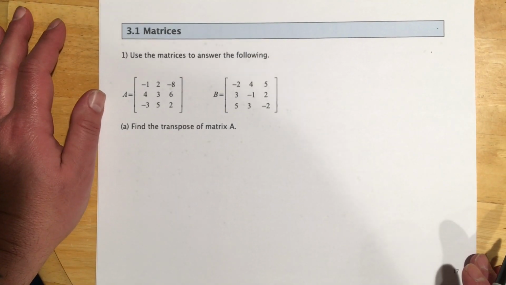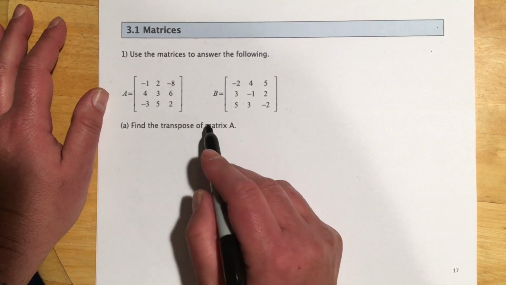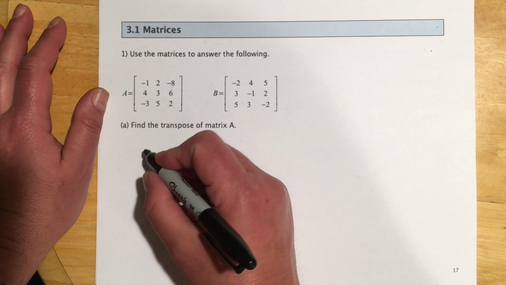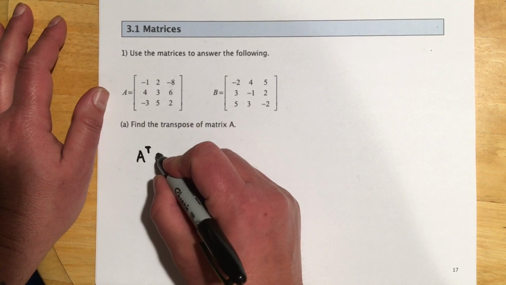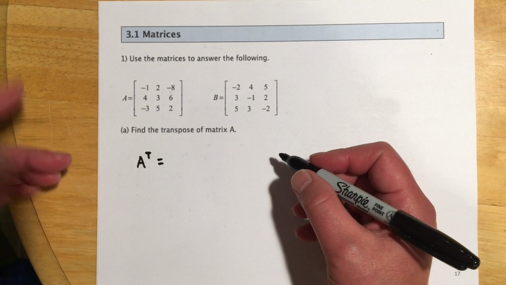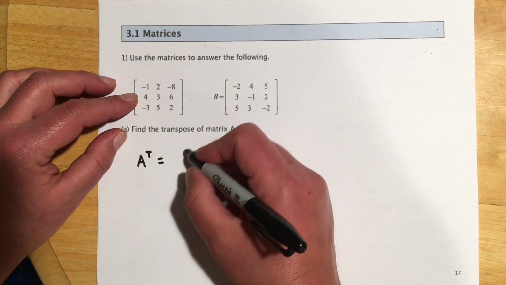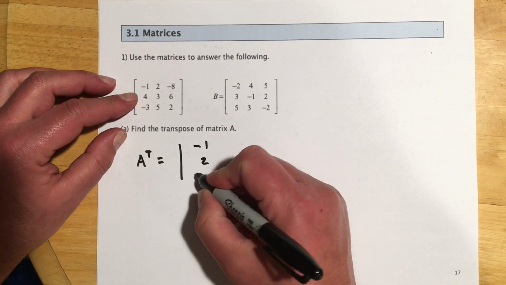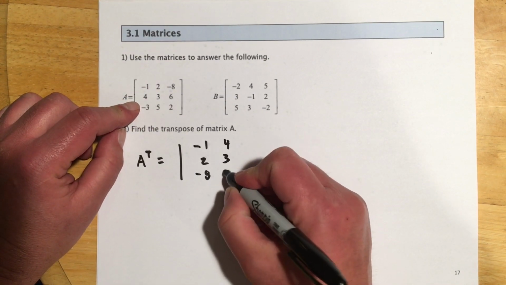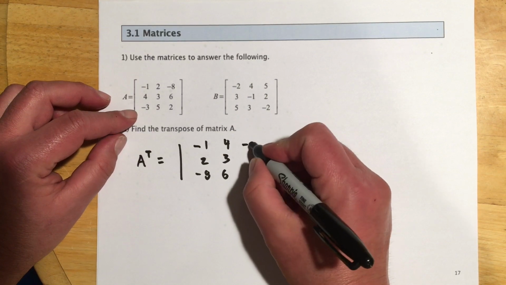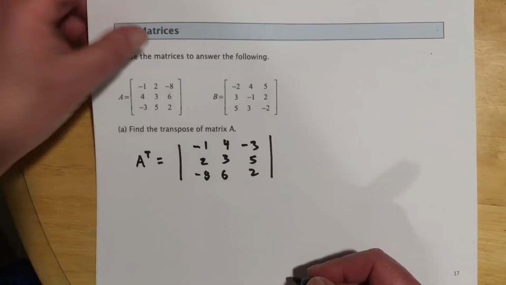Okay, section 3.1. So this was operations with matrices. So the first one we're doing is find the transpose of matrix A. And so the transpose, the notation for that was capital A for matrix name, with a little t up there for transpose, equals. And then when we do this, our rows become our columns and vice versa. So this first row becomes the first column. So -1 to -8. Second row becomes the second column. The third row, third column. And so that would be the transpose.